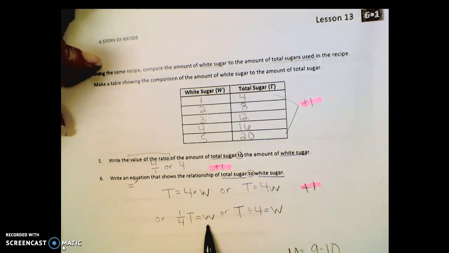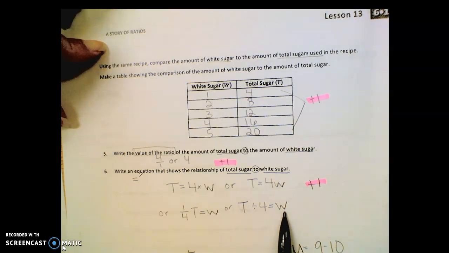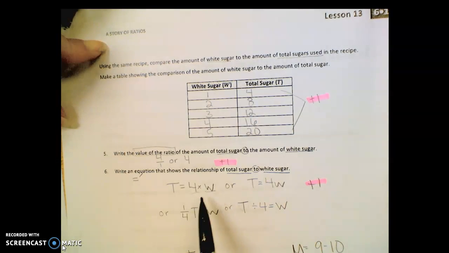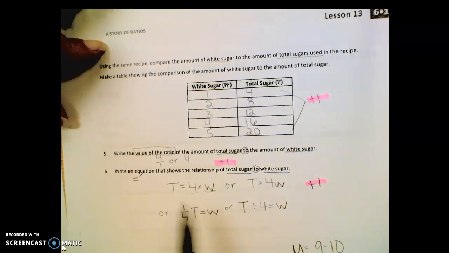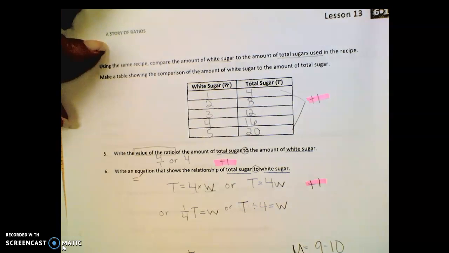You could have also done it the other way and shown that 1/4 of the total sugar equals the white, or the total sugar divided by 4 equals the white. So again, you just need one of these. If you had one of these, and these orders don't matter, it's commutative. If you had 4 times W over here and T over here, that's the same thing, you get a point.